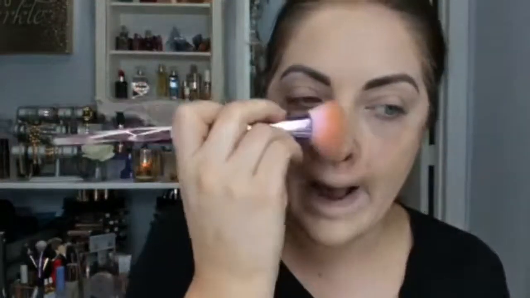If you are going to wear base or foundation, however you refer to it, you're going to put that on before your blush, most likely. I can't think of any reason you would put your blush on before, unless you're doing the reverse challenge. That's about the only reason I can think of.